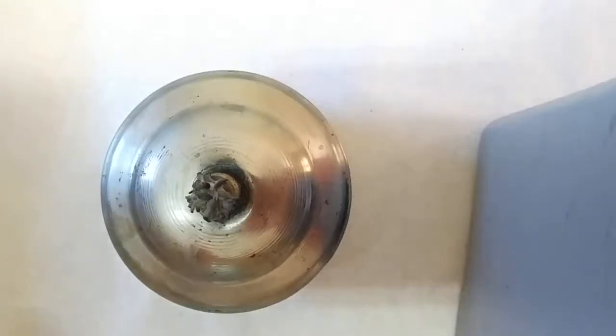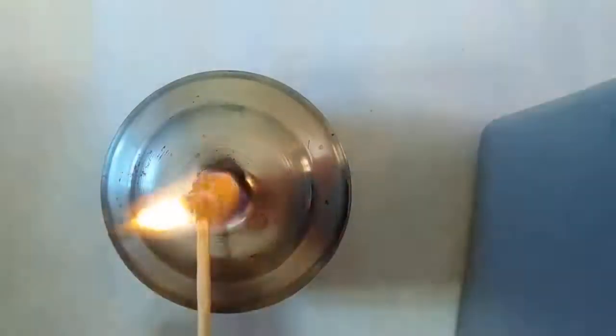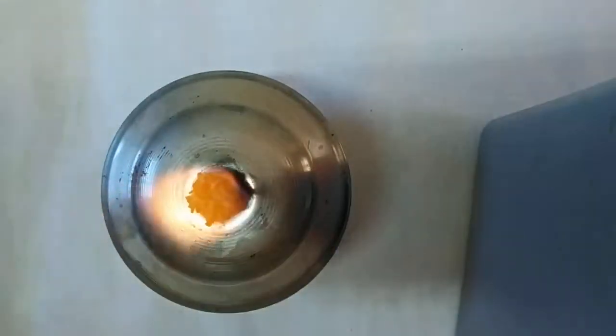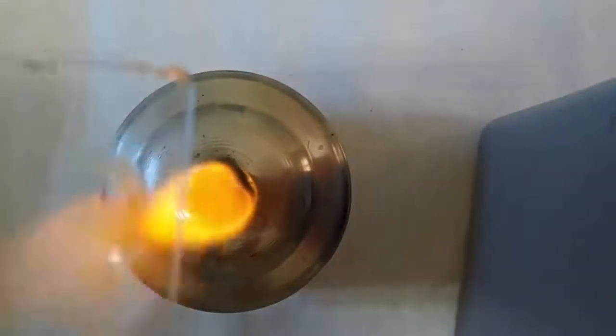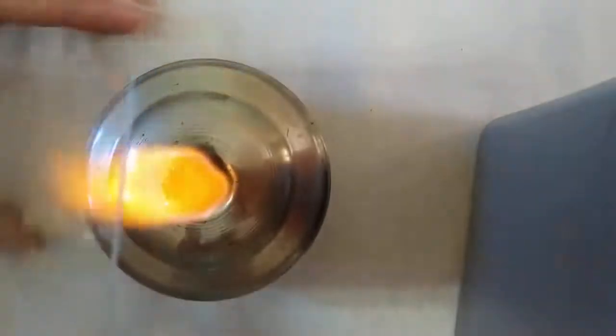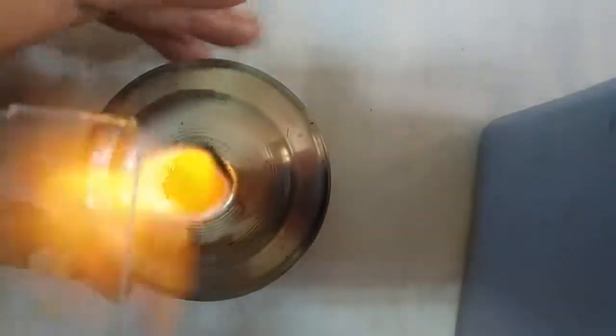Before we process the slide, we need to heat it. Gently heat the slide so as to melt the wax. You can see now the wax is melting.